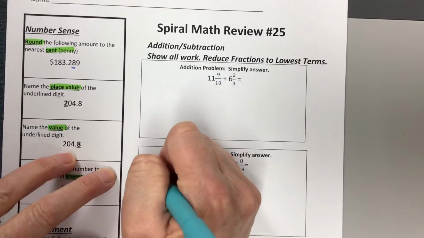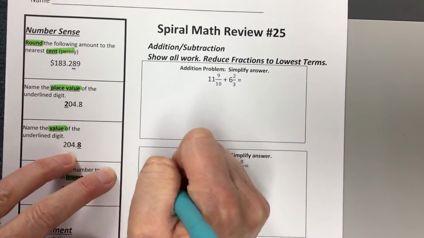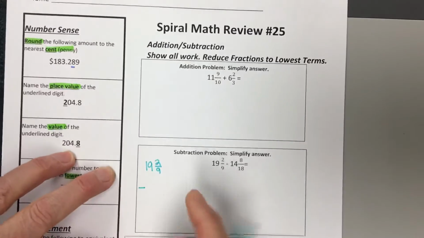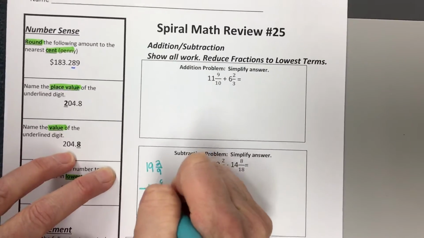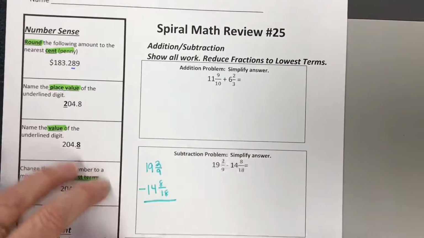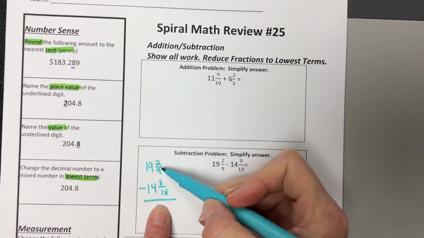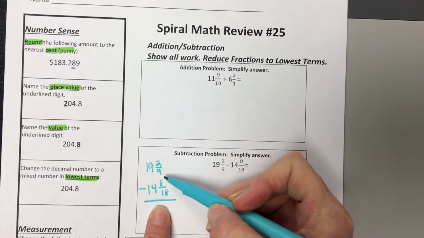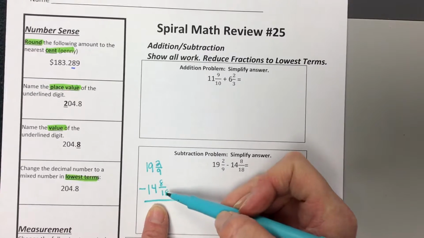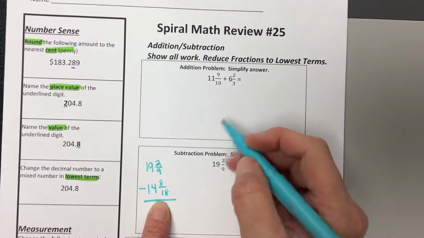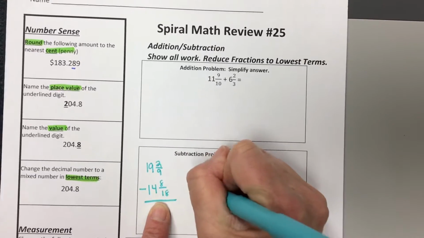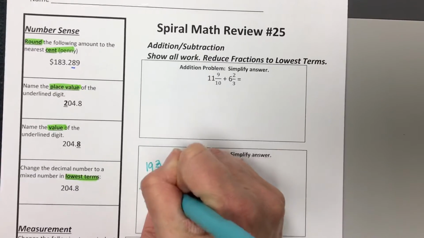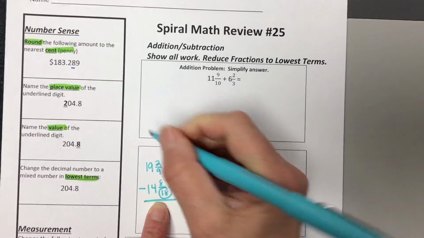19 and 2/9 minus 14 and 8/18. We know that we need to change this to a common denominator so that we can subtract. If I list the multiples for 9, I have 9, 18, which is the same as this denominator.